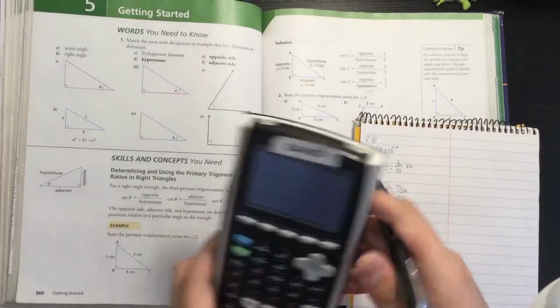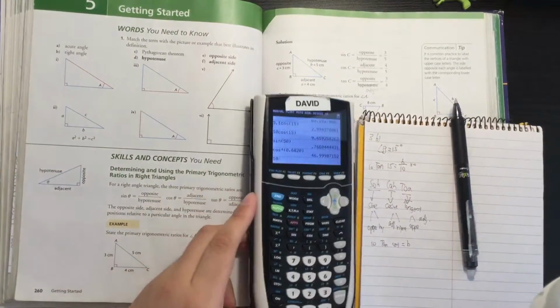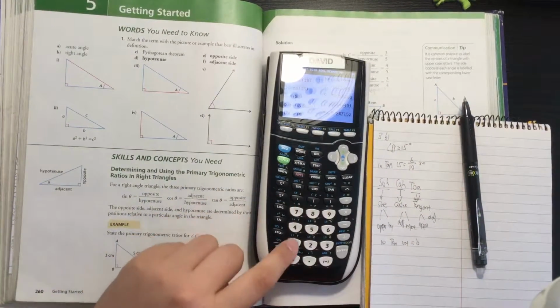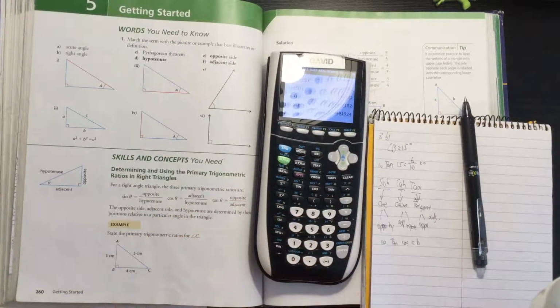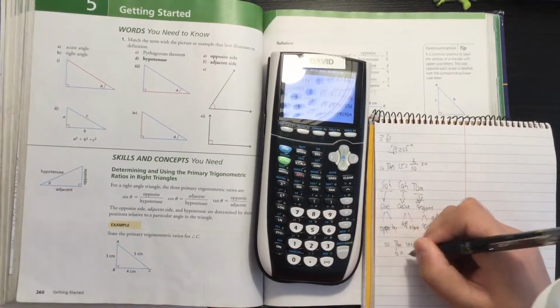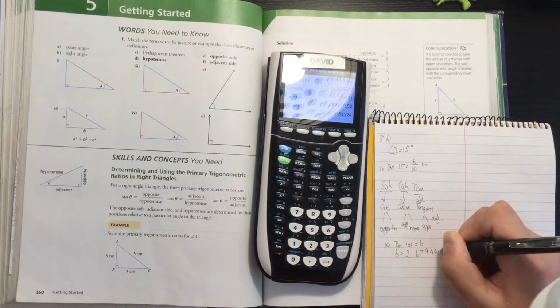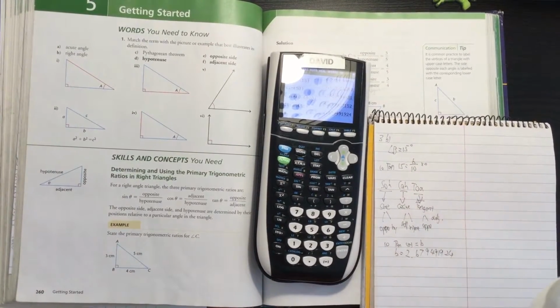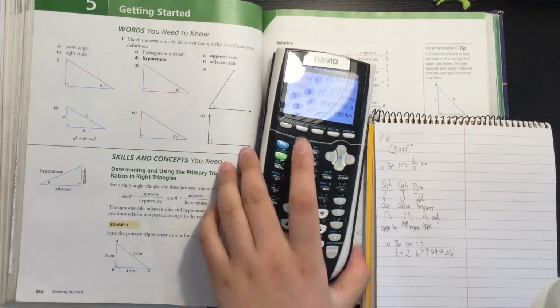Then we go to the graphing calculator and find 10 tangent 15, so b equals 2.6749491924. Of course, you can round it to a whole number like 3, but it is your choice to round it to the nearest unit or otherwise. This is the estimate.